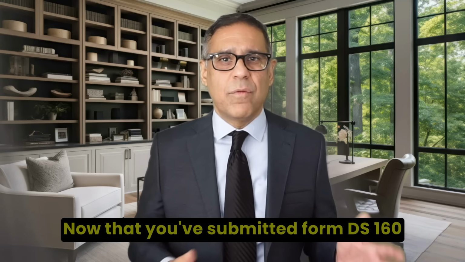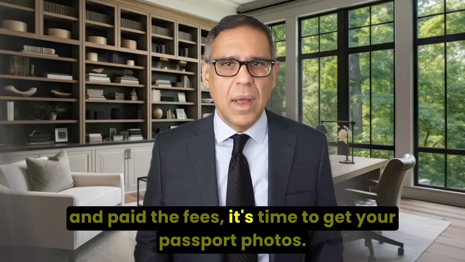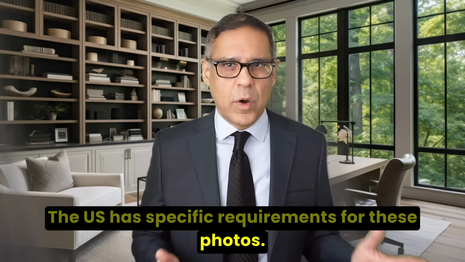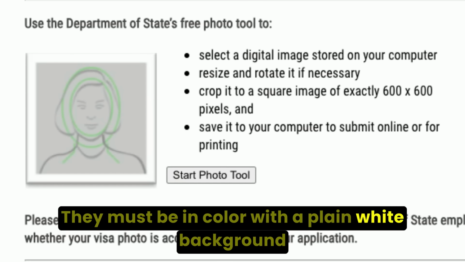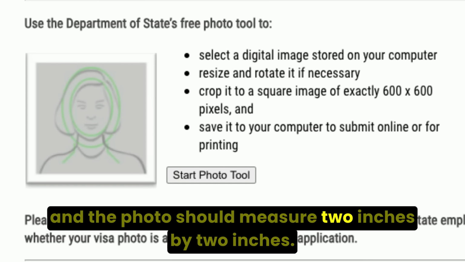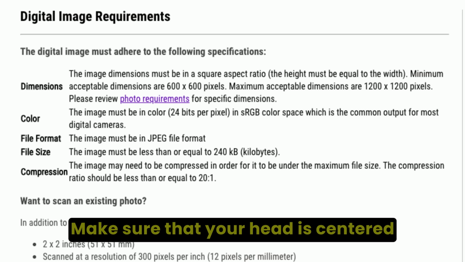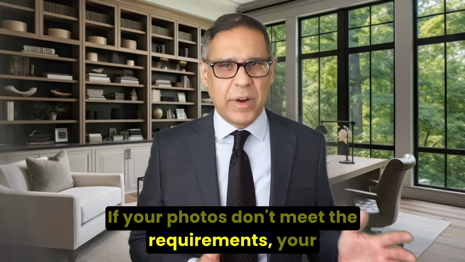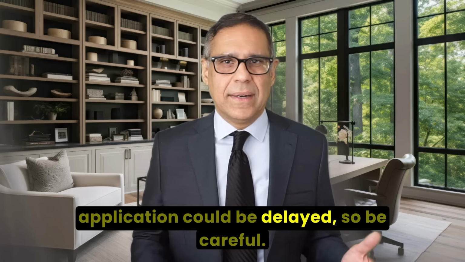Now that you've submitted Form DS-160 and paid the fees, it's time to get your passport photos. The US has specific requirements for these photos. They must be in color, with a plain white background, and the photo should measure 2 inches by 2 inches. Make sure that your head is centered and your face is fully visible. If your photos don't meet the requirements, your application could be delayed, so be careful.